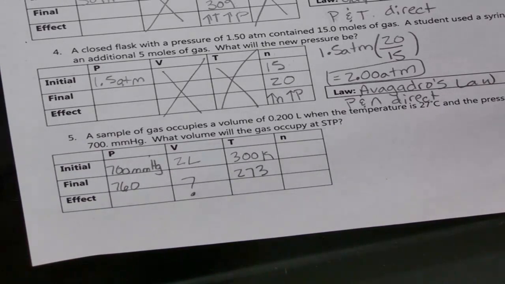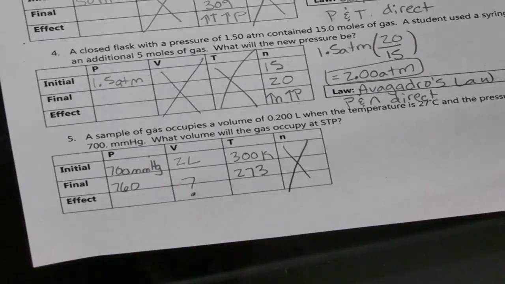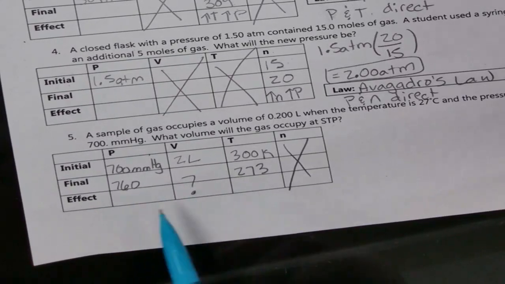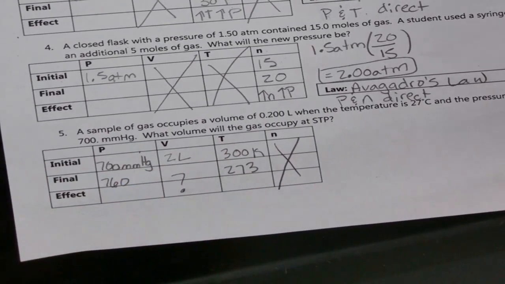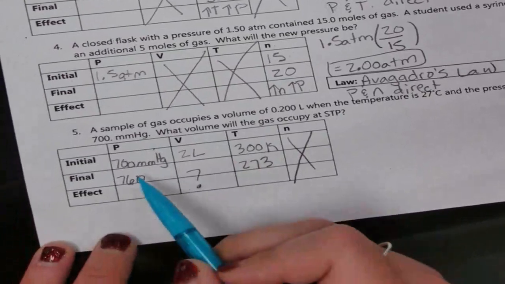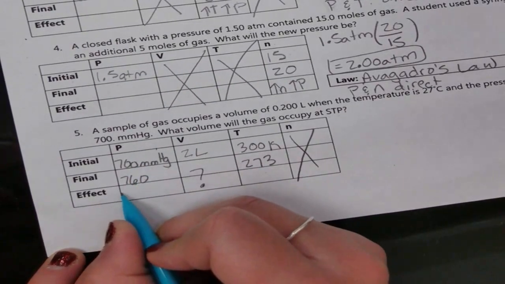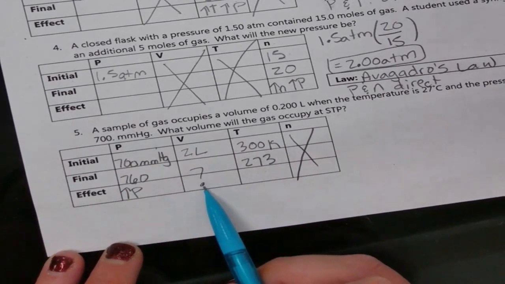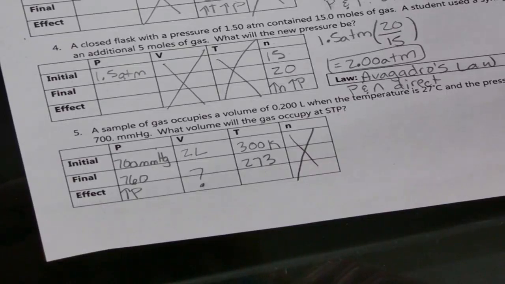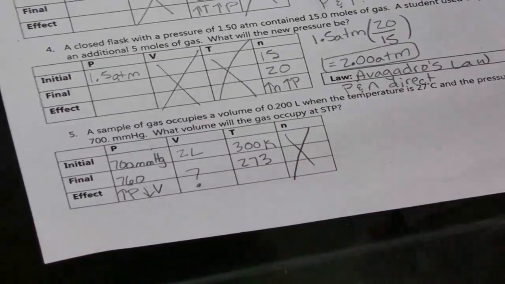So, what is happening? I have not changed my moles of gas, but I have 2 things going on, a change in pressure and a change in temperature. My pressure is going from 700 to 760, so my pressure is increasing. How will pressure affect volume? Pressure and volume are inversely related. So if pressure goes up, volume goes down.